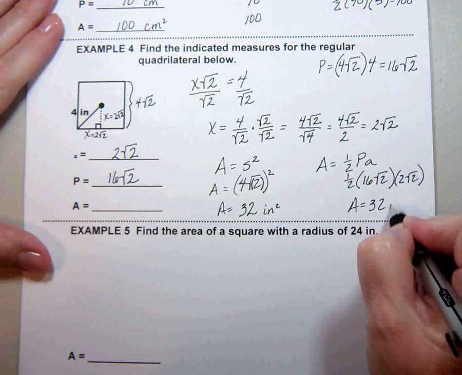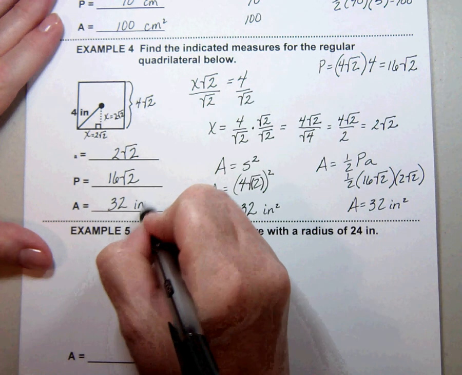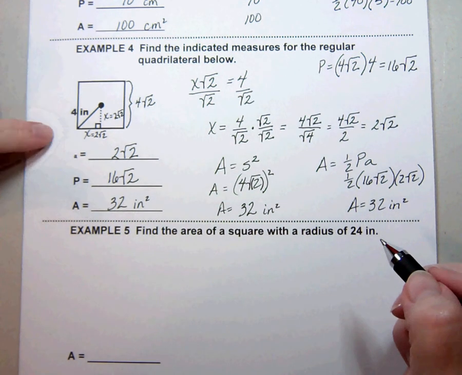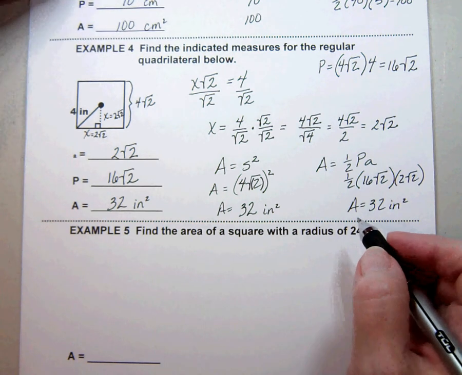Again, come see me if this is difficult. This is probably more difficult than the ones we've done so far. But all right, let's go to example 5, last one.